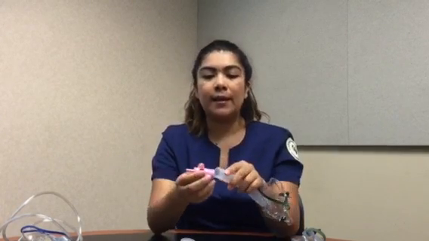So you just want to make sure that you get the correct ones. Don't just grab them by the color; that's not the best way to do it. You want to grab it and take a look at it, because you want to make sure you're giving the patient the proper FiO2 that they require. And then you just place it on right here.